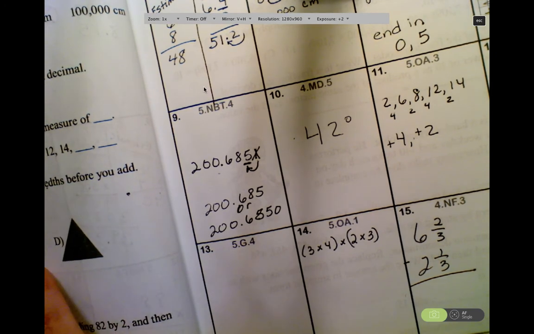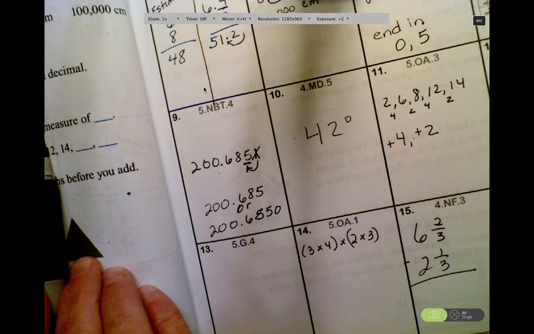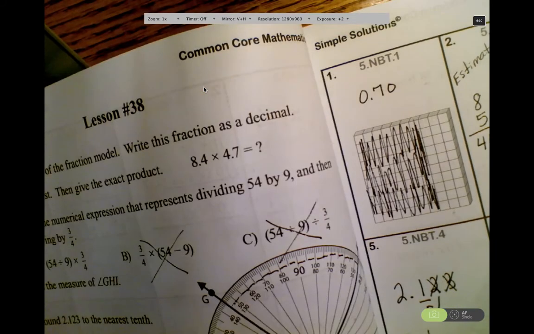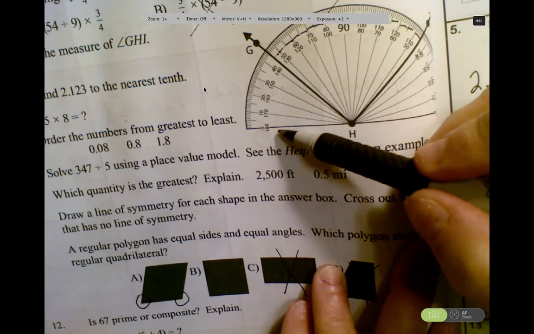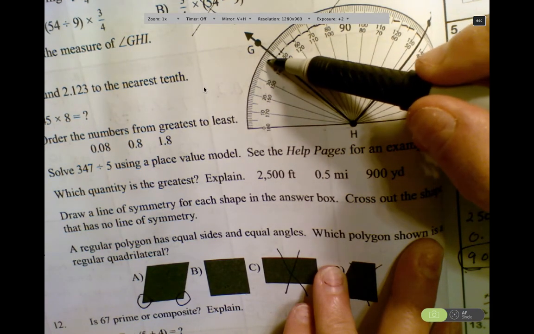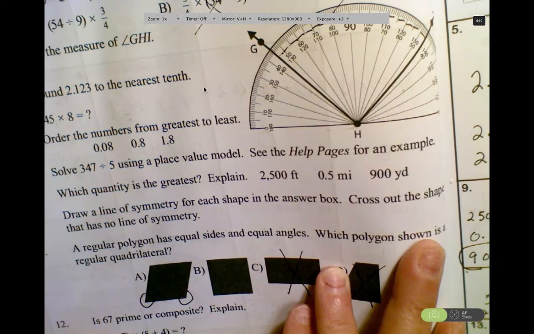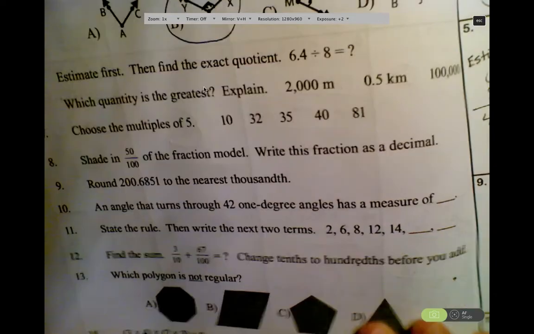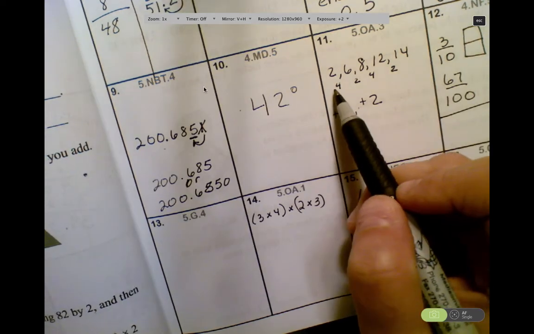It says an angle that turns through 42 1-degree angles has a measure of, so I'm going to go back here to my protractor page, and all it's telling you is if you have an angle and it starts here and goes all the way through right there, how many degrees would that be? Well, if it's going through 42, it is a 42-degree angle.